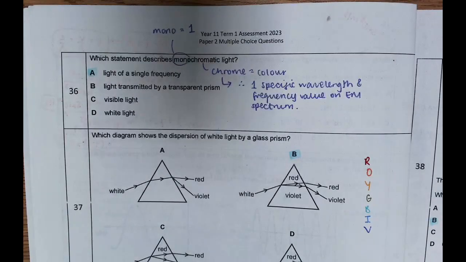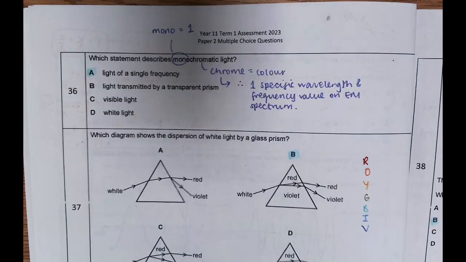36. Which statement describes monochromatic light? Mono meaning one, chrome meaning colour. So we need one specific wavelength and frequency on the spectrum to provide one colour. So therefore you need to pick A. It's just light of a single frequency.